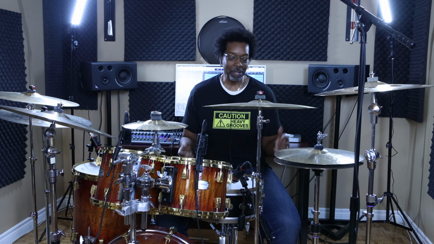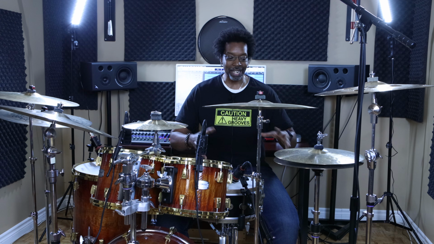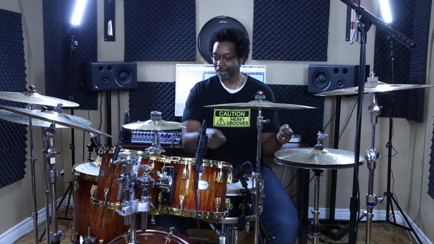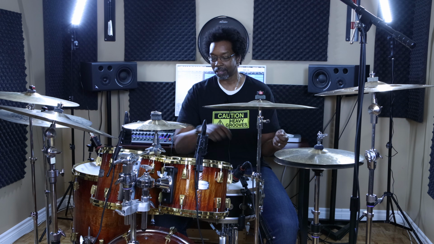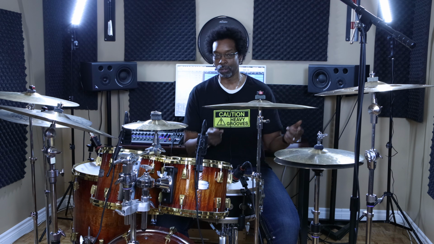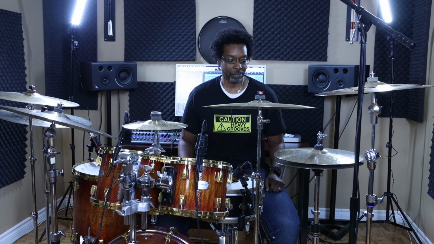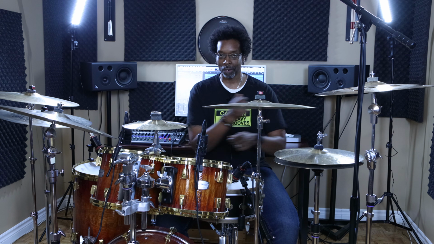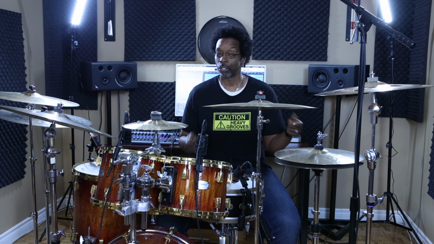So it might be something that you want to explore at some point, because like I said, it frees up this area, and now your right hand has access to all of this side of the kit. And you could also get some really cool different types of accented grooves and stuff like that, because your hands are now open. So check out what that looks like.